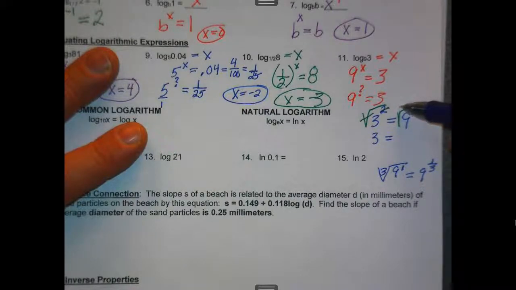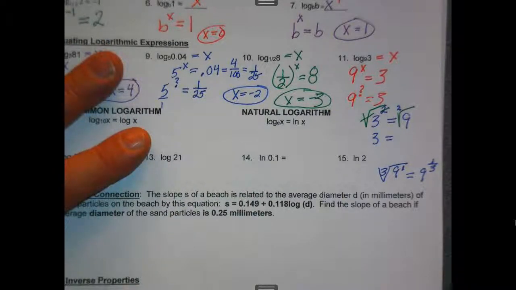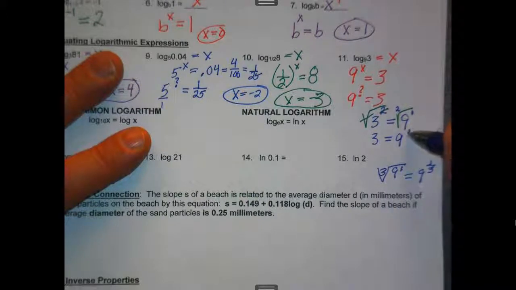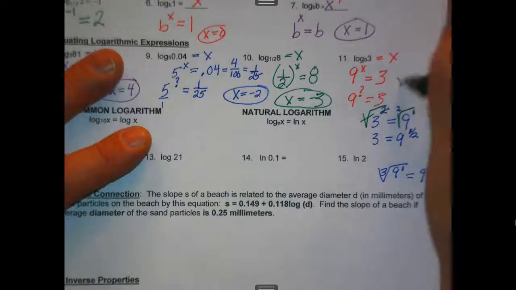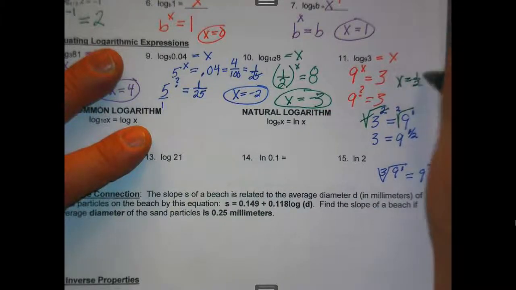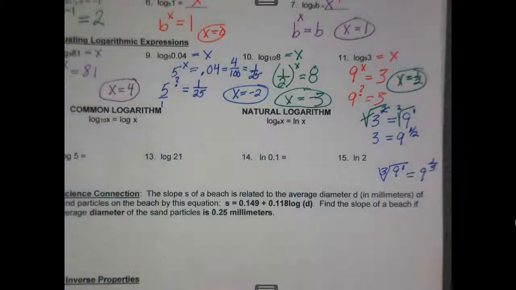Square root, so my root is 2. What's the exponent of the 9? So I have 9 to the 1/2. So what does x equal? 1/2.